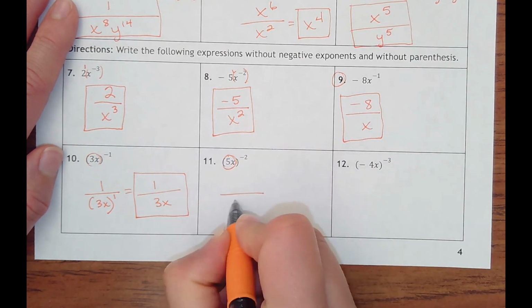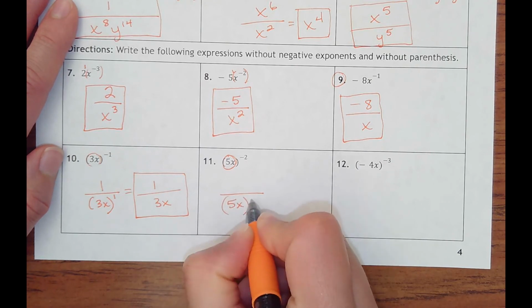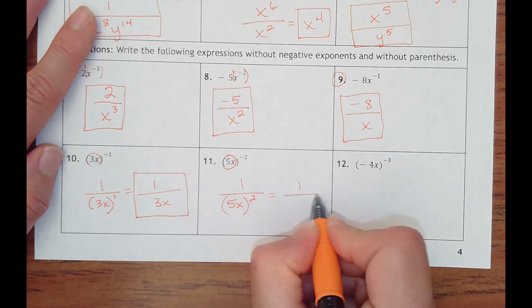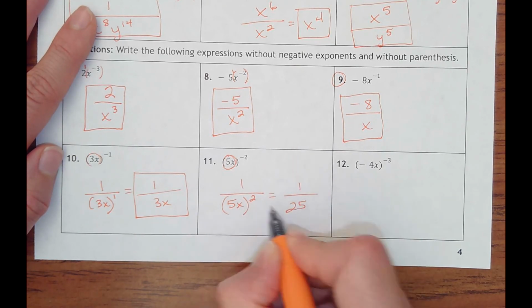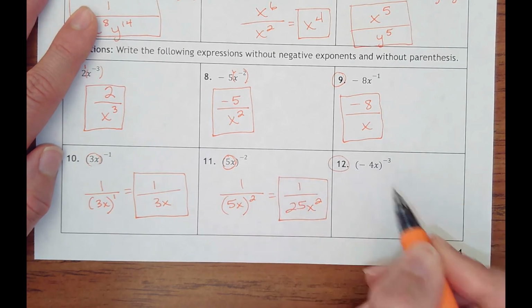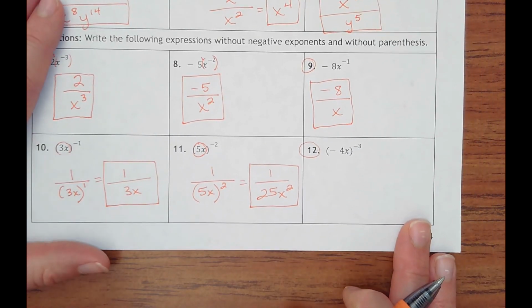So I'm going to drop it to the bottom, make the power positive, put a 1 as a placeholder. We need to do our power rule here, which remember we take the coefficient to the power, so this would be 5 squared, 25, and then x squared. And that's our answer. Okay, look at number 12. Try that one if you want to.